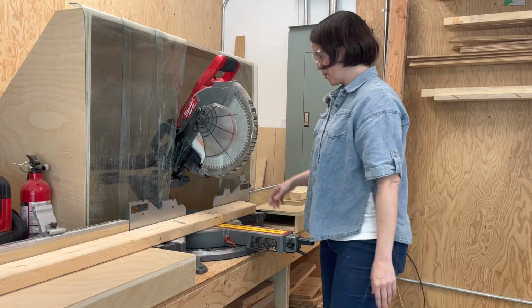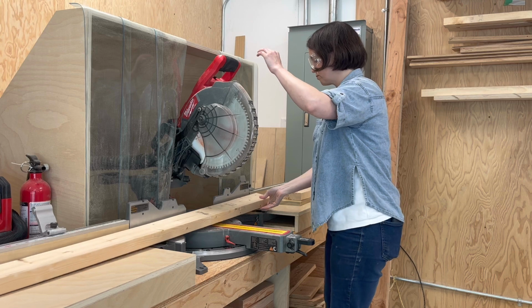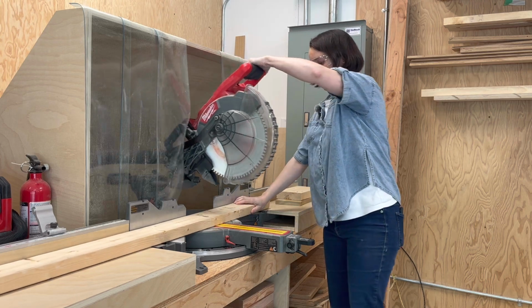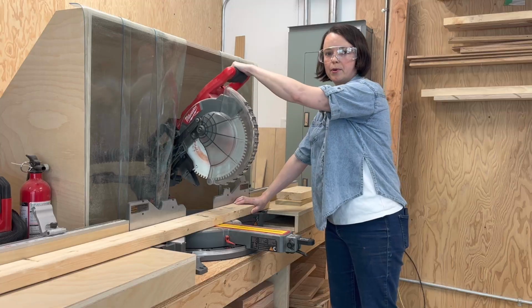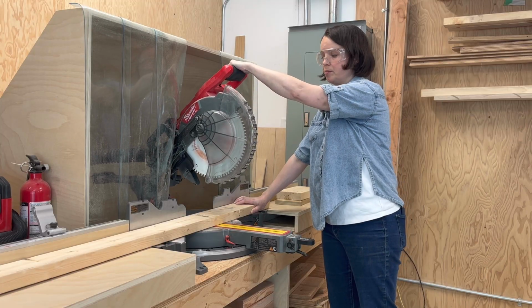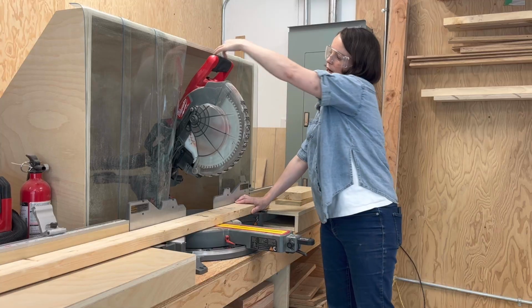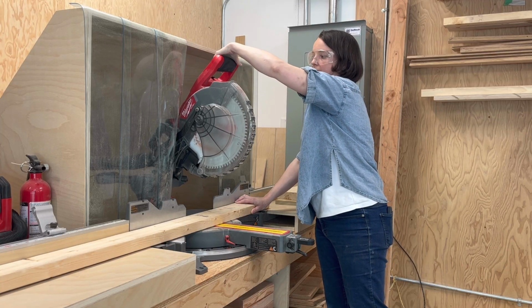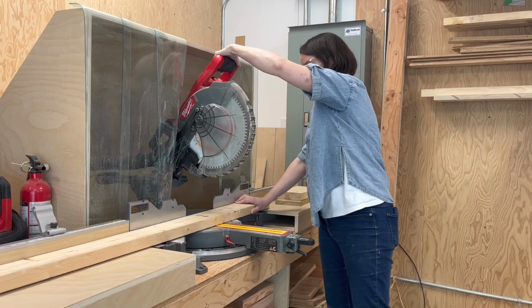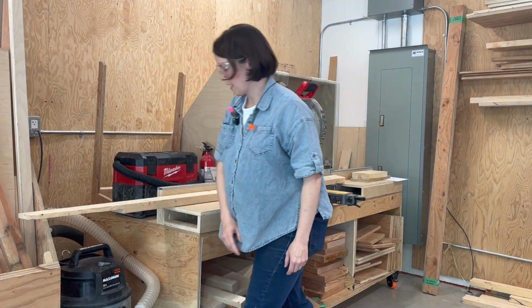So I'll do a quick demo cut. Once again, I'm going to be pulling out, down, back, and up in one continuous motion with the blade spinning the entire time. To turn this on, you need to pull the small trigger here and squeeze the larger trigger. And we're going to turn the dust collection on. It's just this vacuum over here.